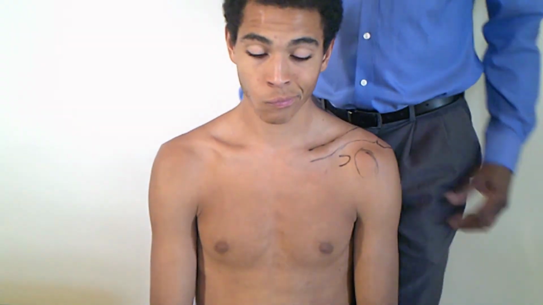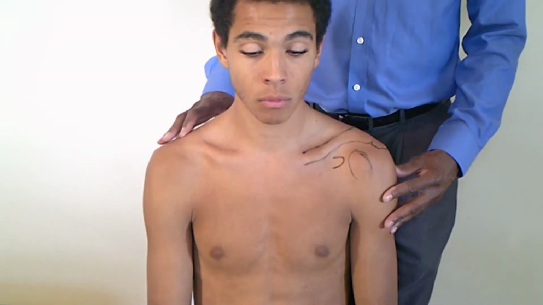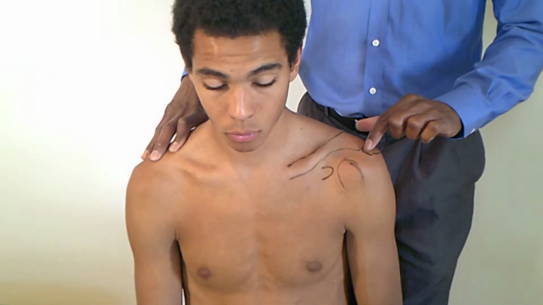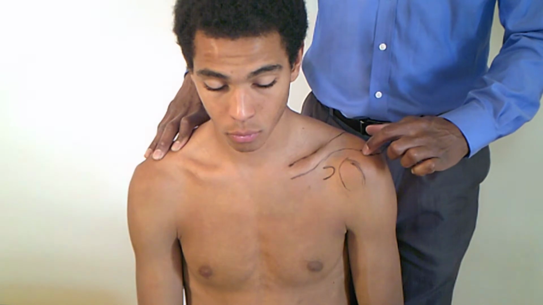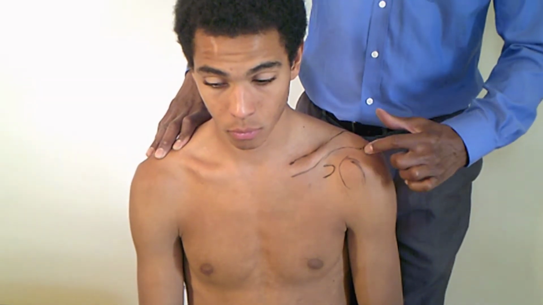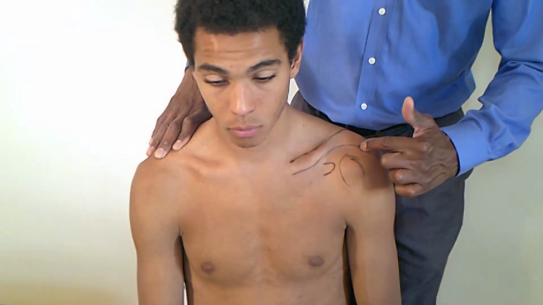The other thing that I can locate is the joint line for the acromioclavicular joint. Here is the anterior V, where you'll feel a little indentation where the border of the acromion comes into contact with the clavicle.